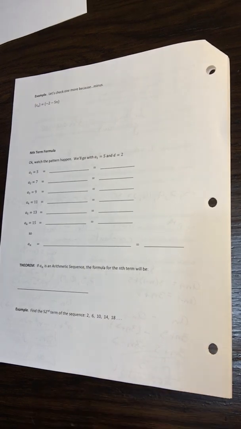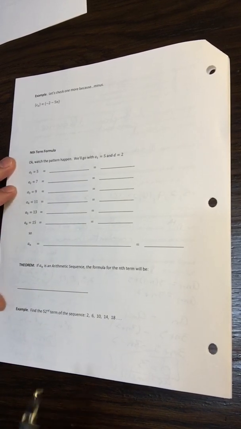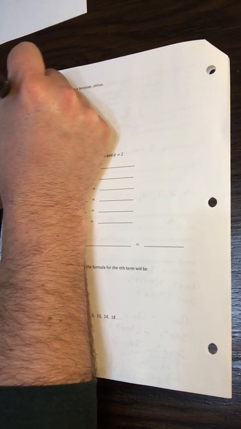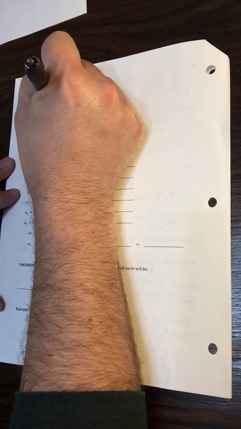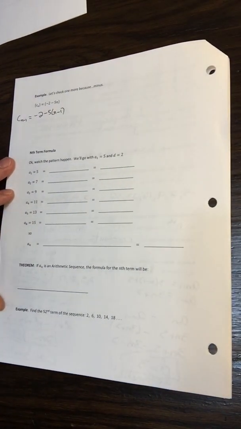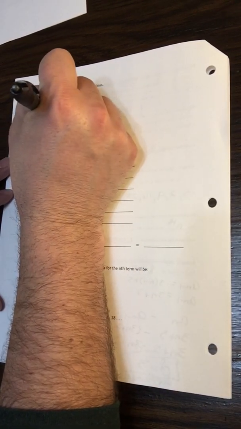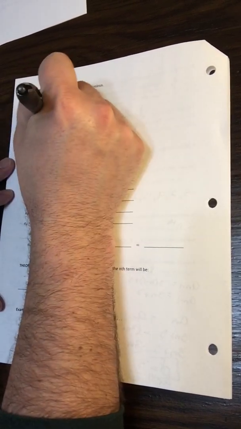On page 2, these are arithmetic sequences where I add the same number each time. Let's check one more because I've got a minus sign in there, and it looks all complicated. So negative 2 minus 5n. Okay, here we go. I've got to find the formula for n minus 1. C of n minus 1 would be, let me put an n minus 1 in there, negative 2 minus 5 times n minus 1. And let's simplify that if we can. I have negative 2 minus 5n plus 5. And so we'll call it negative 5n plus 3.